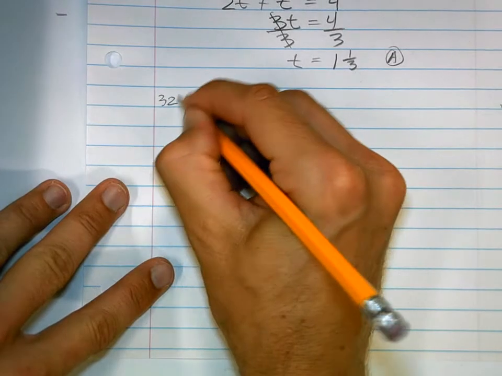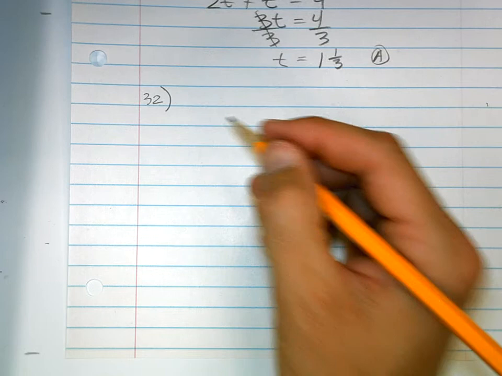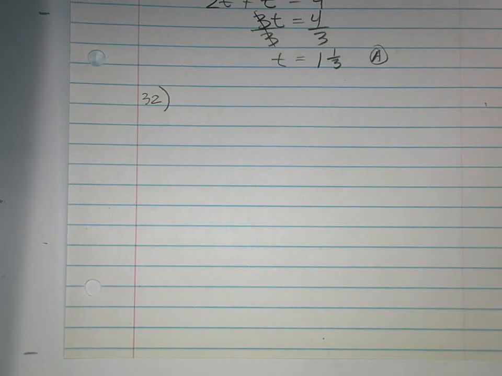Okay, 32. Terry drove an average of 52 miles per hour for a 5-hour trip. During the first 3 hours, she averaged 60 miles per hour. What was her average speed for the last 2 hours of the trip?